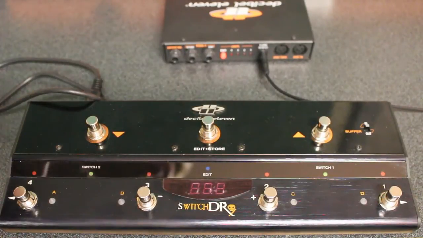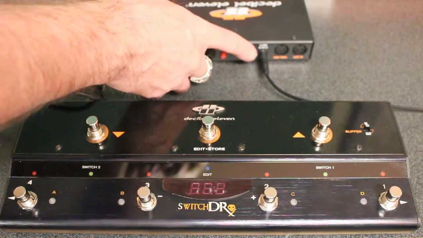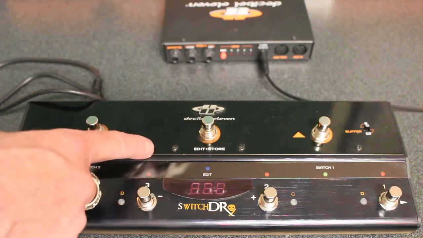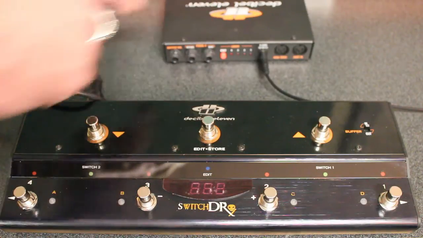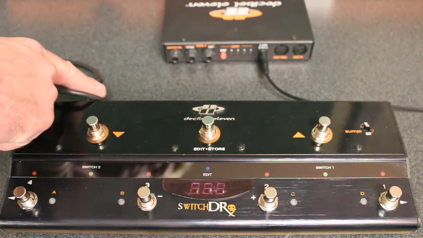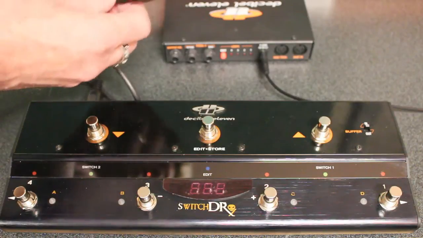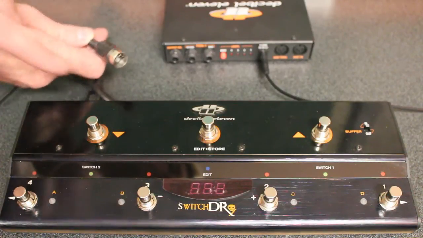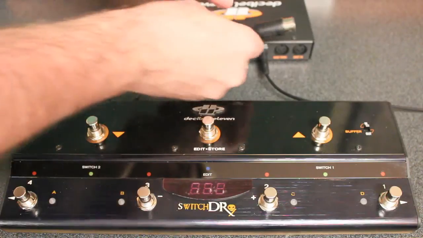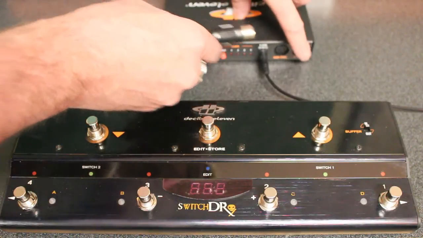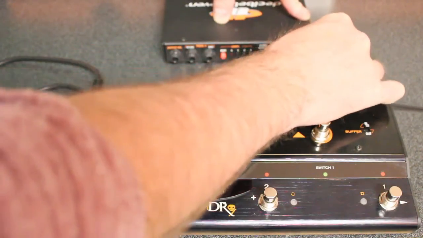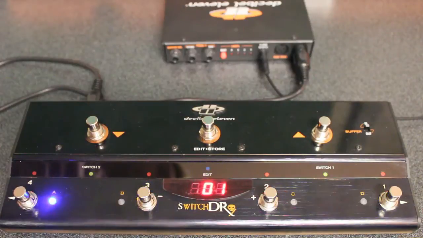In this case, I'm going to power the switch doctor by phantom power through the MIDI cable. And I'm going to do this by supplying at least 300 milliamps to the loop expander, and then using my standard MIDI cable out of the switch doctor, I'm going to plug that to the loop expander input, and the extra pins on the MIDI cable will supply power to the switch doctor.